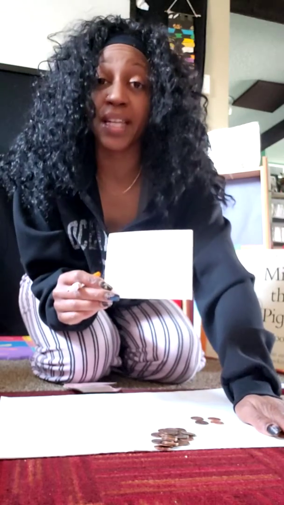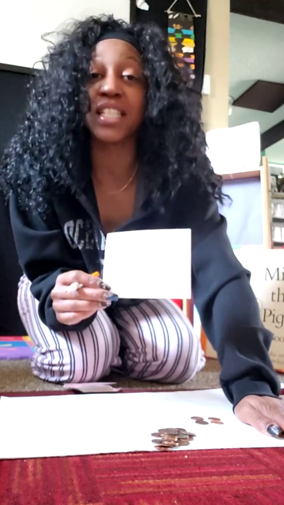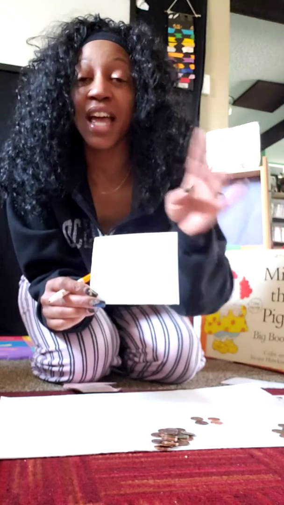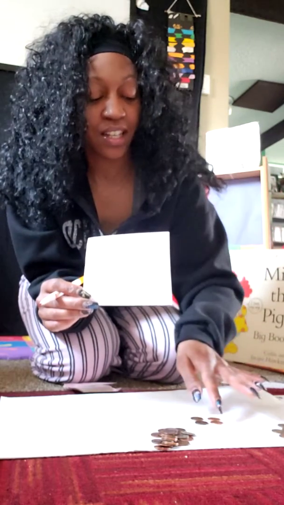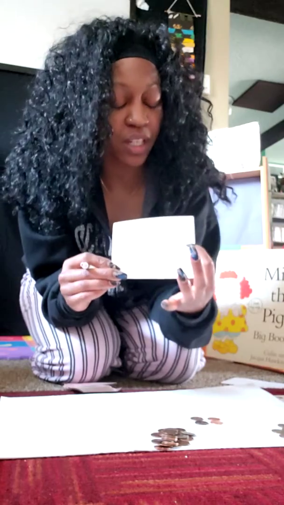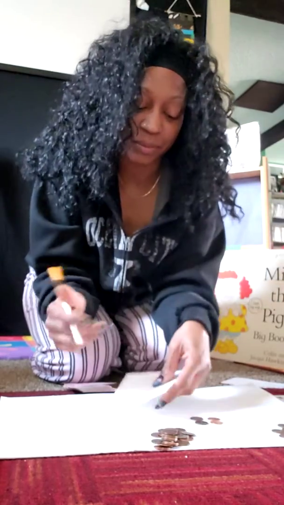So start by counting 10. Just say 10. 10, what comes after 10? 11, 12, 13, 14. That's the 4. 10 plus the 4 equals 14.